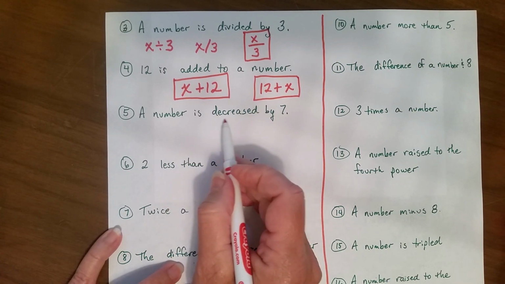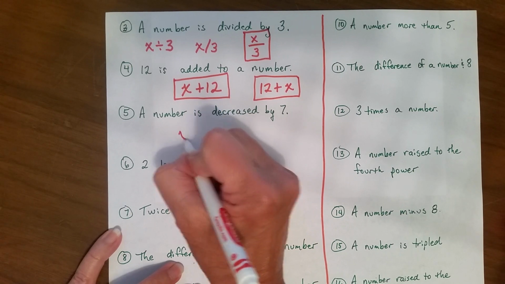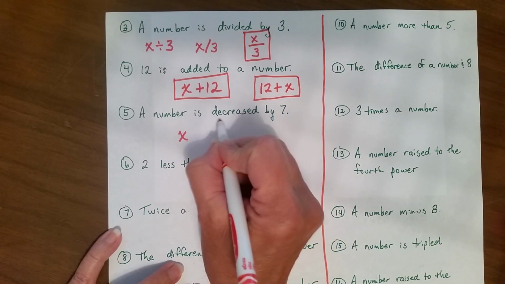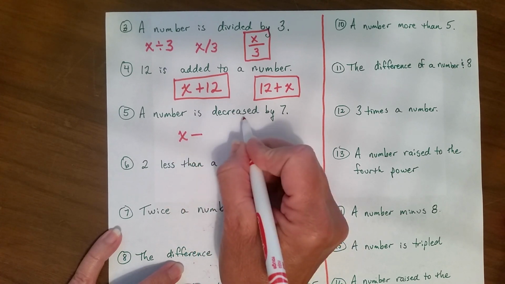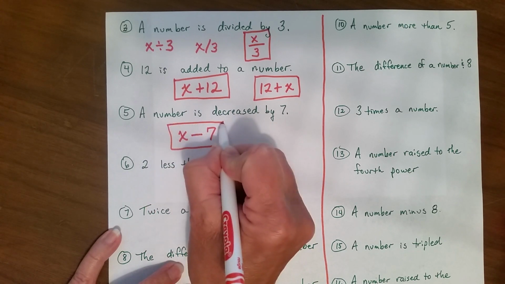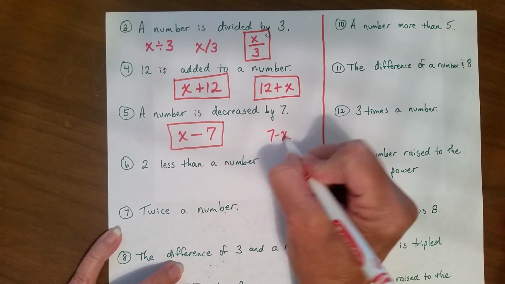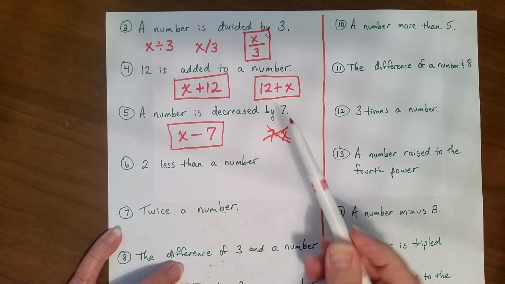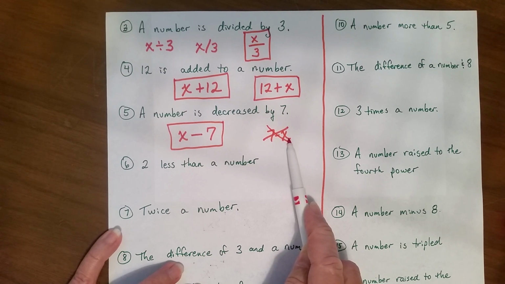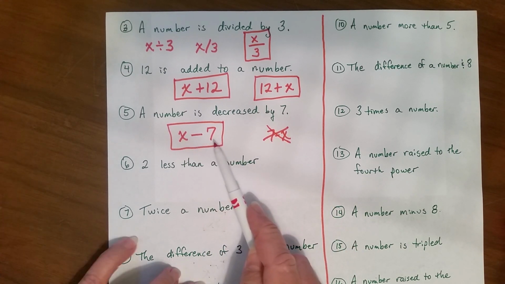Okay, here we go. A number is decreased by 7. A number, x, is what? Decreased, so that indicates minus. A number is decreased by what? A number is decreased by 7. So that looks like that. Now here you cannot write it the other way. 7 minus x would not be correct. That would indicate 7 is decreased by x, but that's not what we have. We have a number is decreased by 7.